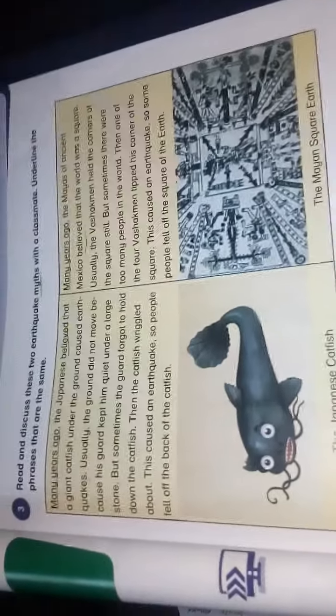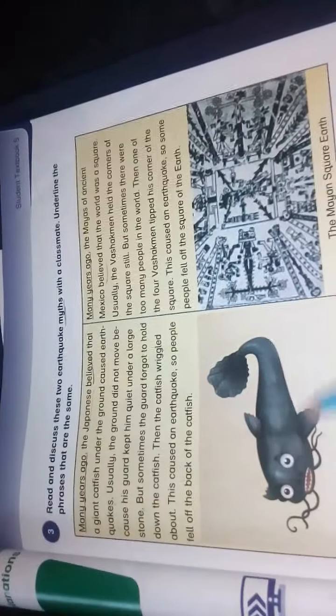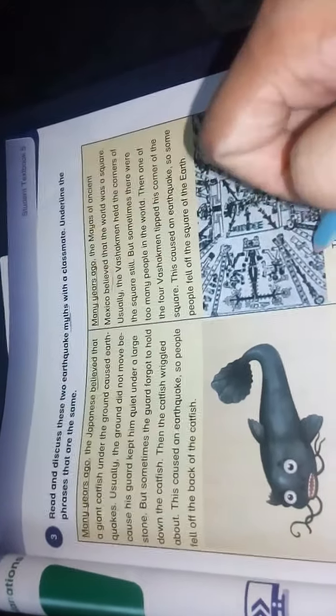Could you imagine that this very huge earth, which Allah Almighty made so beautifully, was, according to the Japanese people, on top of a catfish under the earth, and it was such a huge catfish that when it wriggled about, our earth would shake. So this is the Japanese belief.